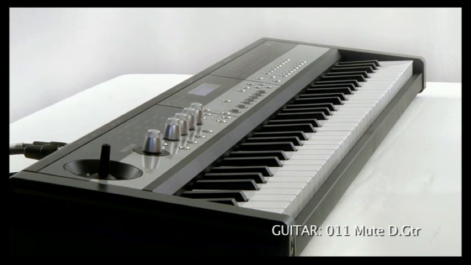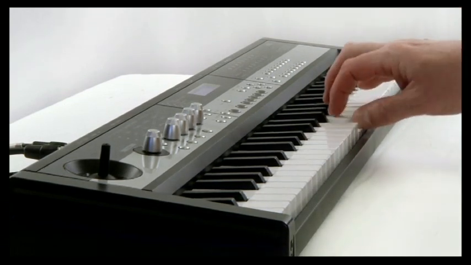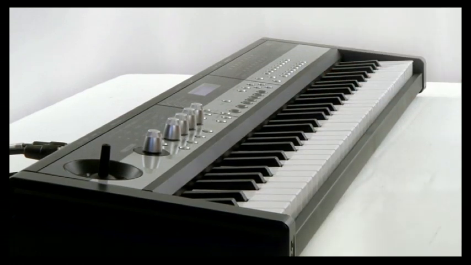Even though you only played one note, the ARP uses that to play a melodic phrase. Notice that the ARP is only triggered in the lower octave. This allows me to play the rest of the keyboard like this.